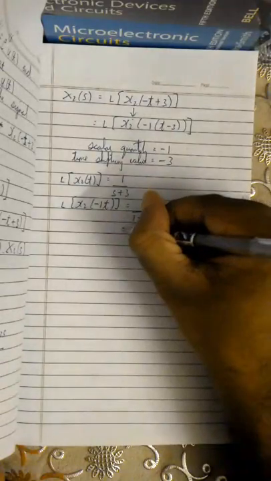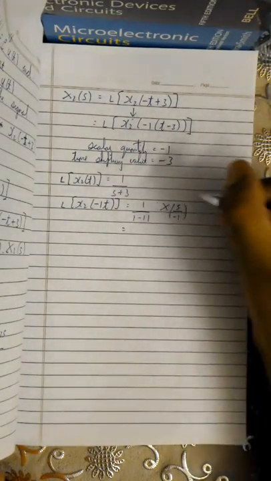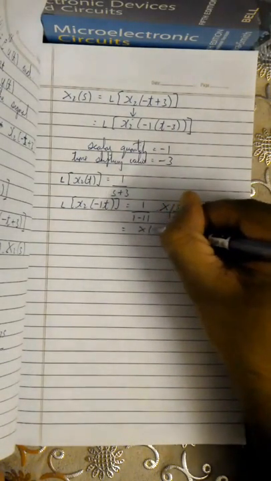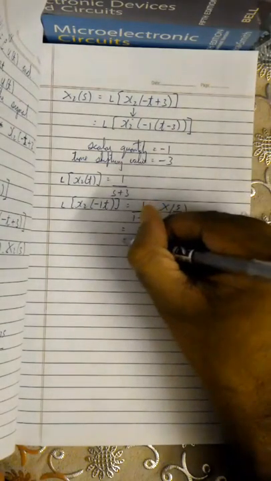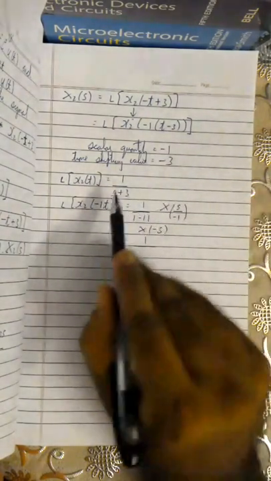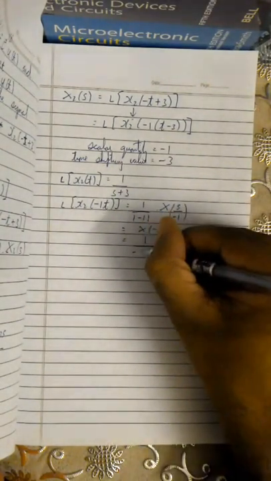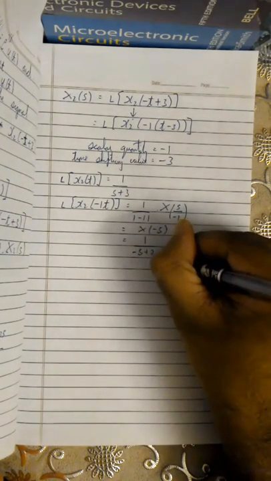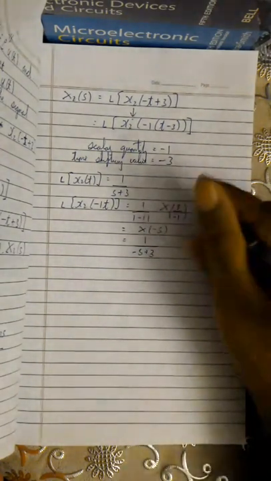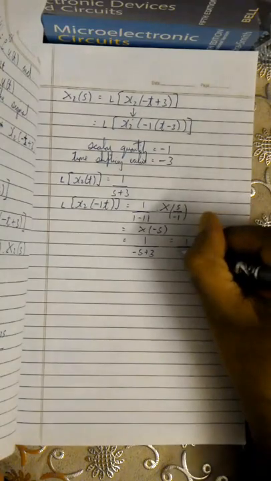Okay, mod of minus 1 is 1 itself, so this is nothing but x of minus s, which is nothing but 1 by, replace this s with minus s, so it becomes minus s plus 3. Okay, or is also equal to 1 by 3 minus s.